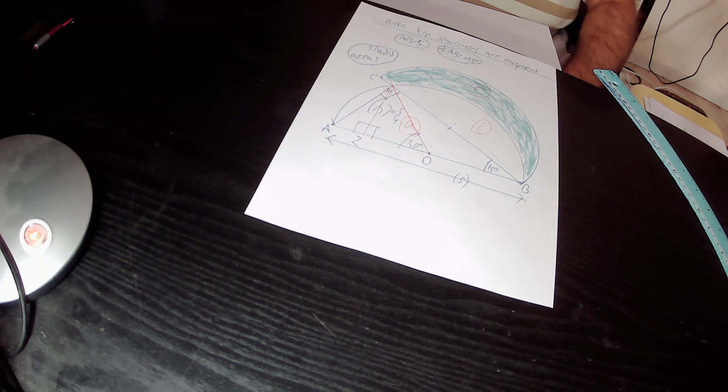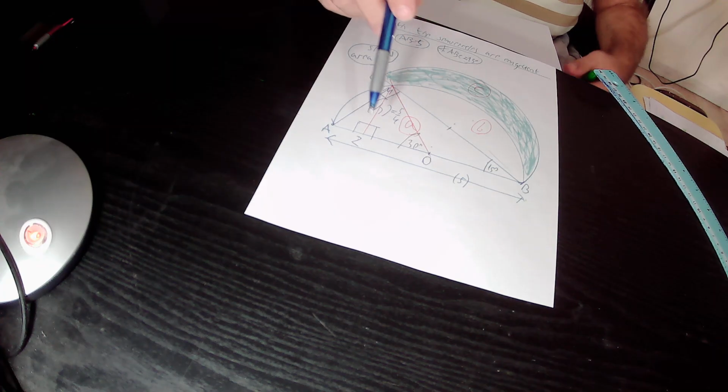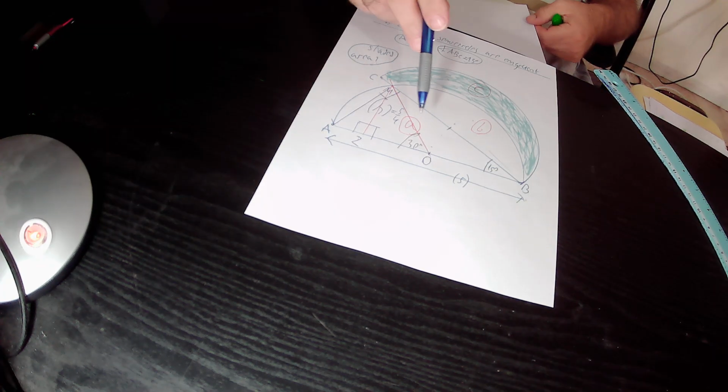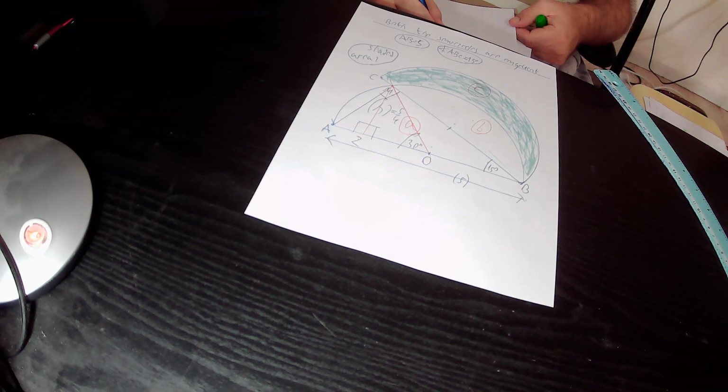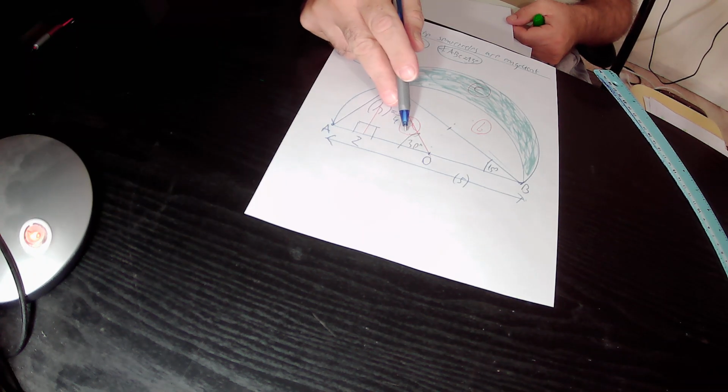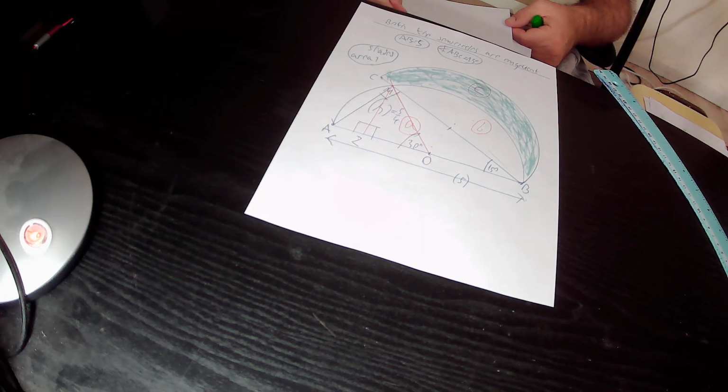What is the area of sector AMO? The area of the circle that contains the sector is pi r squared, where r is the radius of the semicircle, times the angle between the legs of the sector, that is 30 degrees, over 360 degrees.